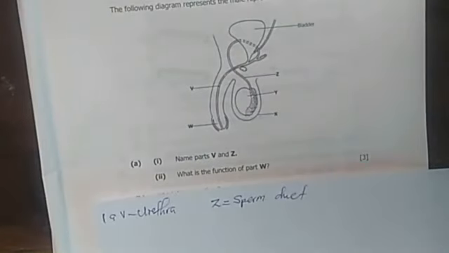So the next question is question A2, which is what is the function of W? Now when we look at W, what is the name of W? The part W is called what? That is the penis. So what is the duty of the penis? The duty of the penis is to deposit the sperms into the vagina. Okay, the urethra itself cannot be in the vagina and dispose the sperms. So what happens is the penis will erect, will become strong, hard. I know you are grade 9s, you know what I mean.